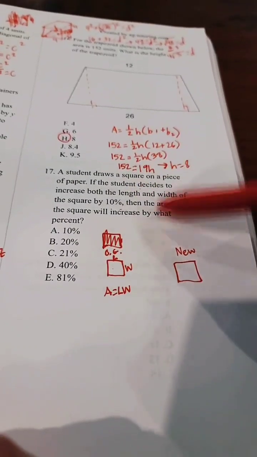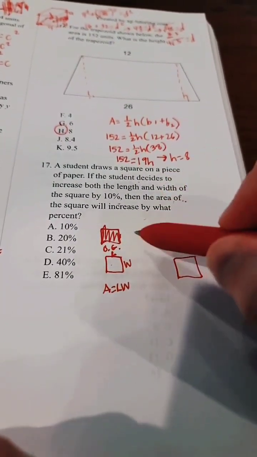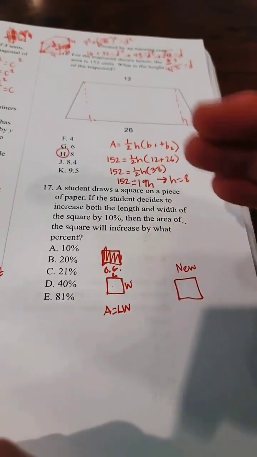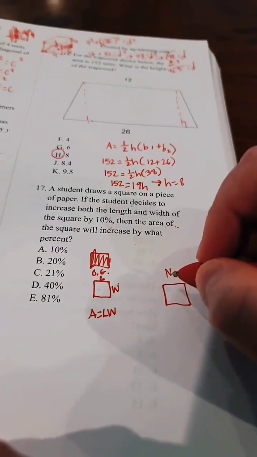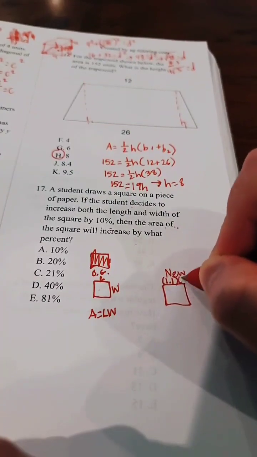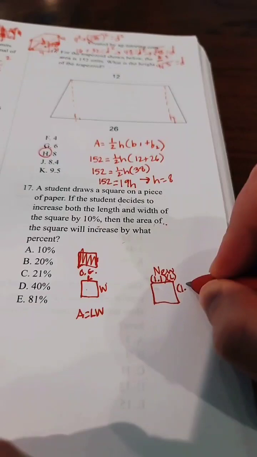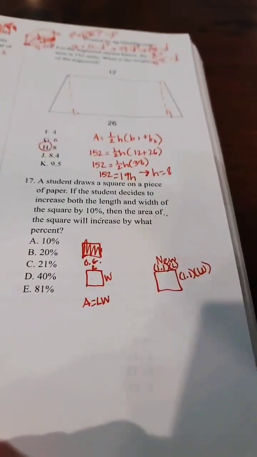Now we have this new situation with a new square where we want to increase the length and the width by 10%. If we're increasing by 10%, that means we're taking 110% of L and W, because if you already have all of L, you have 100% of it. If you increase by 10%, you have 110%. So to find 110% of L, we multiply by that as a decimal, so it would be 1.1 times L. And then the same thing for W, because that also increases by 10%. So it would be 1.1 times W, right over here.